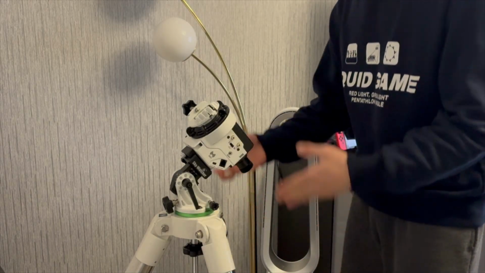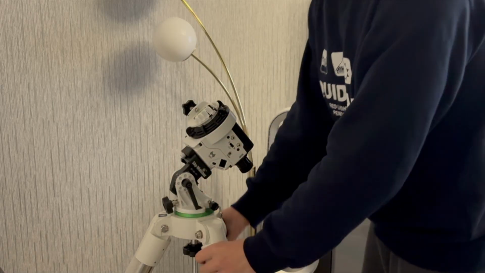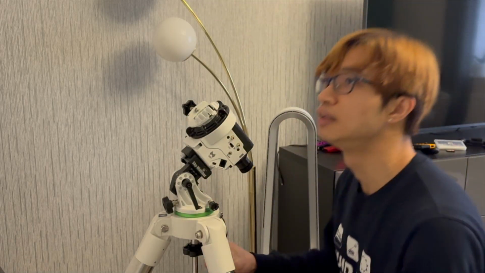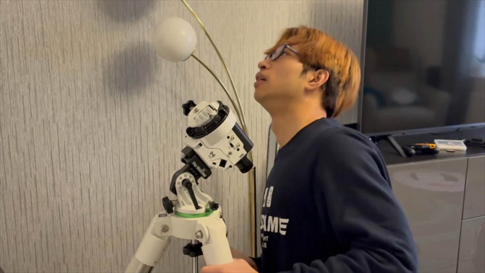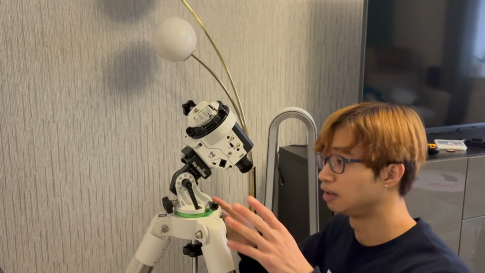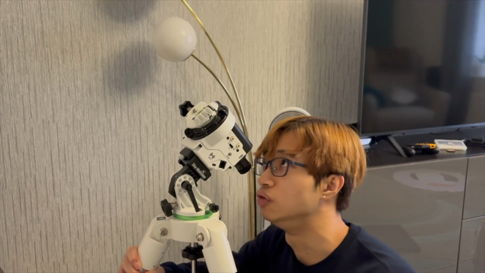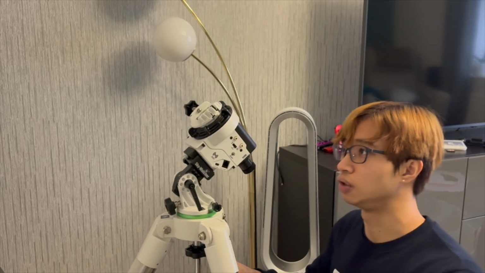So after you've found Polaris, we're going to adjust the mount. You can grab the tripod and rotate it and move it.